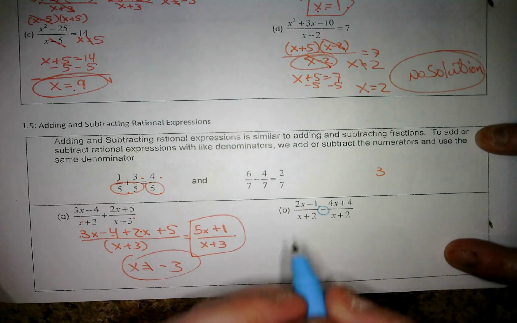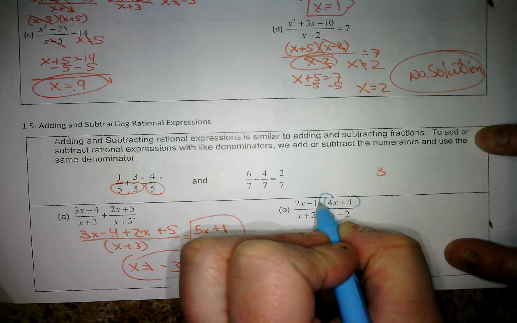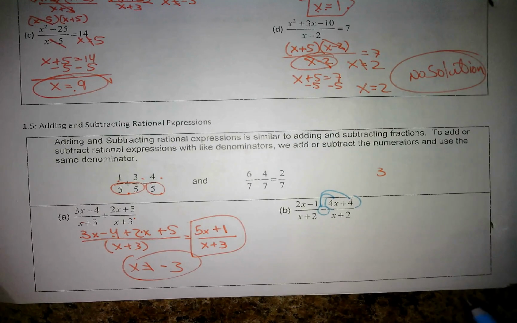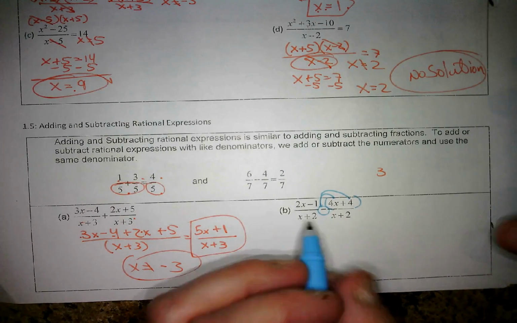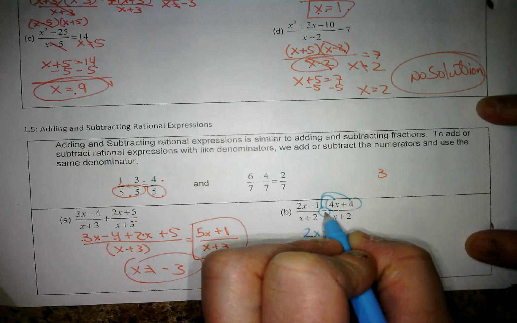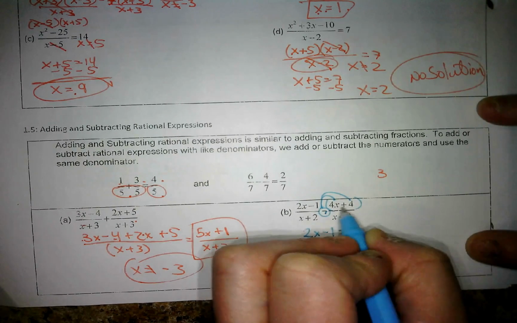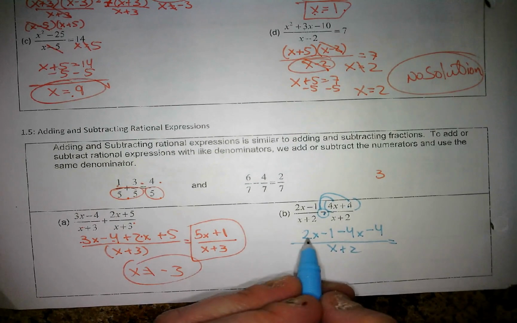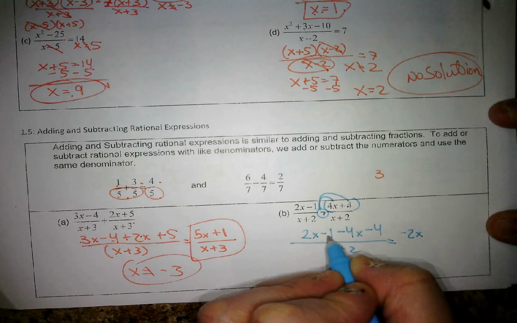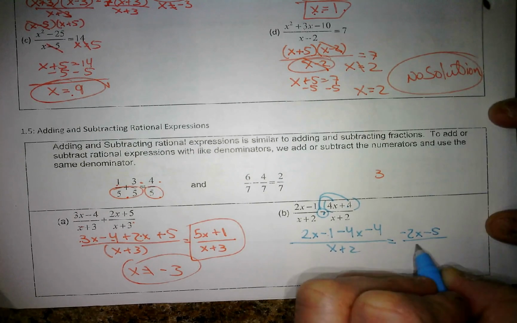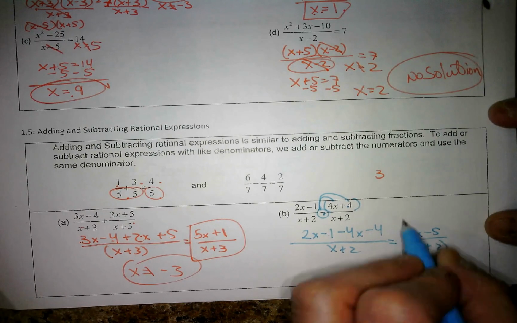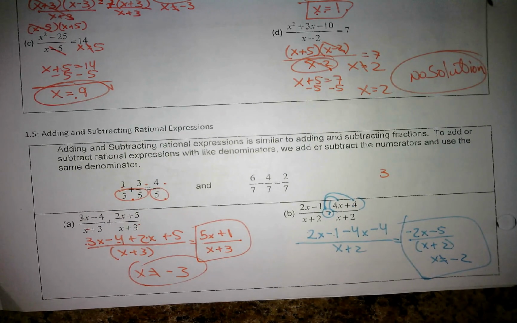The next one is subtraction. This is the biggest mistake I see. Remember that when you subtract, you have to distribute that negative sign to all of the terms in the second fraction. So we're going to have 2x minus 1, and then a minus 4x, and a minus 4, all over x plus 2. That gives us 2x minus 4x is negative 2x, and negative 1 minus 4 is negative 5, all over x plus 2, where x cannot equal negative 2. Not too bad so far.